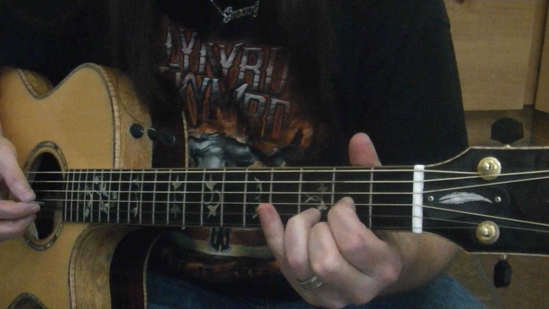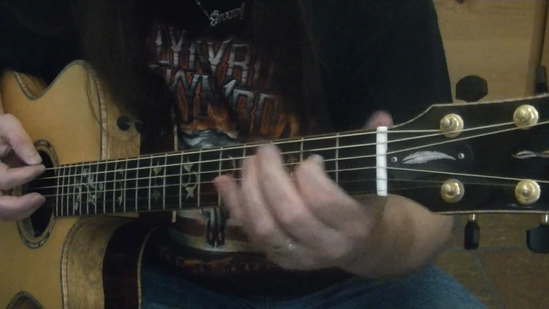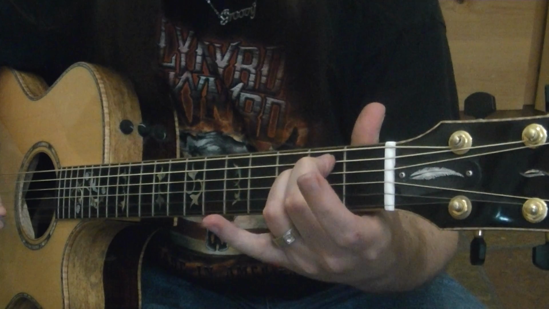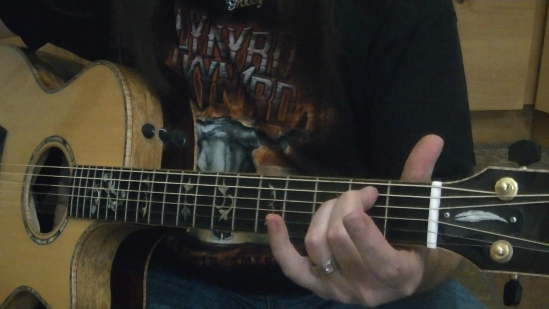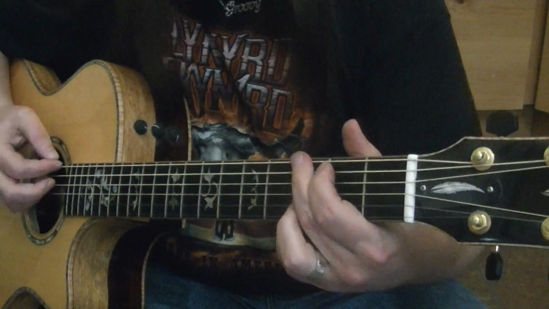What is it? You can go up 2 more frets. E minor, so we did 2 minor, 3 minor, 6 minor, or move it down 3 frets, however you want to do it.